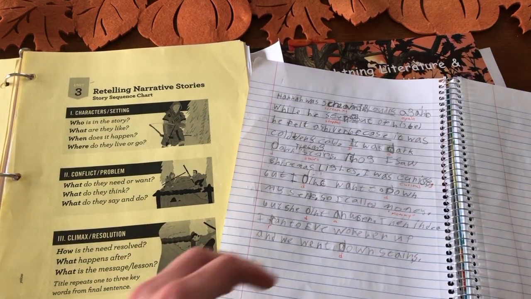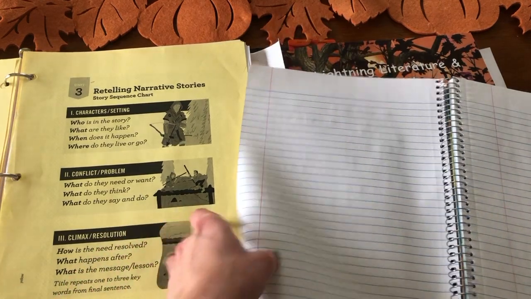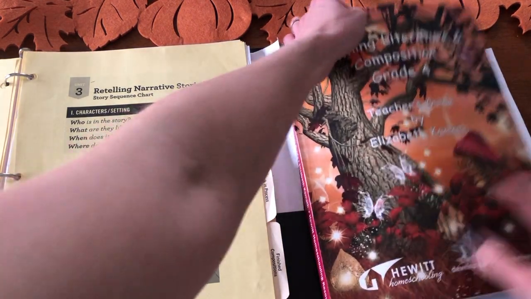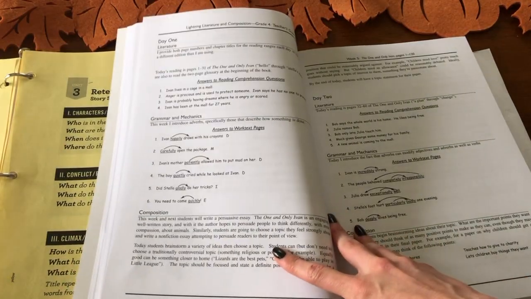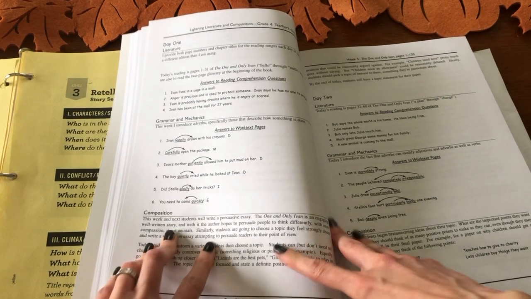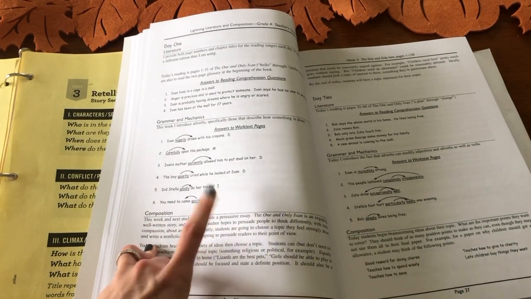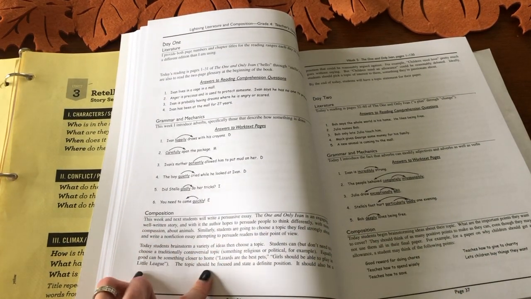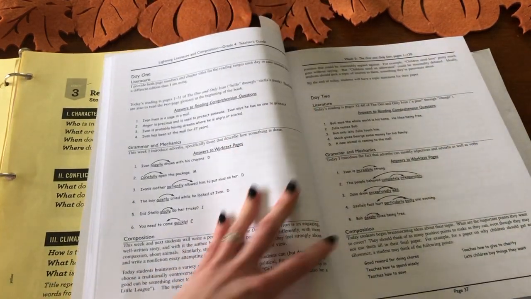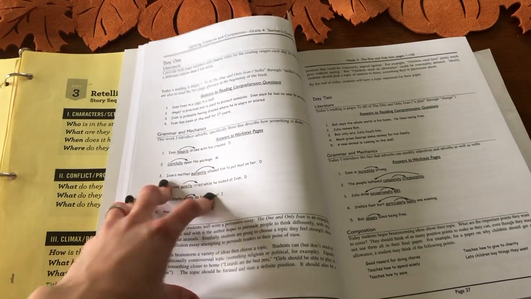So I want to show you what we're currently doing for the next assignment. The next assignment, she will be starting The One and Only Ivan, and she's going to write a persuasive essay in here. And one of the things she's going to include is she's obviously going to be trying to persuade her reader of something. So example, dogs are better than cats for pets, things like that.